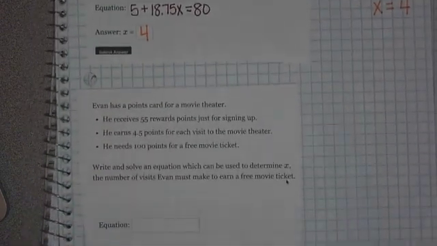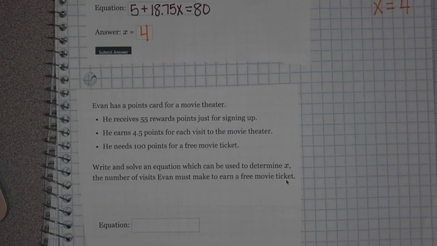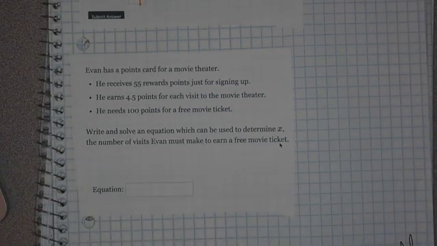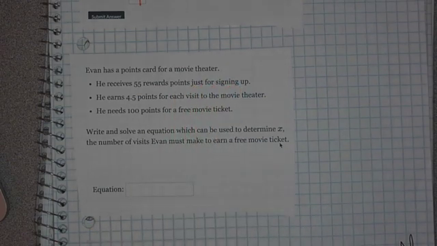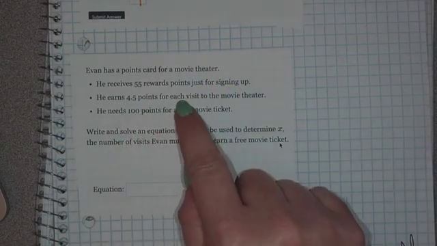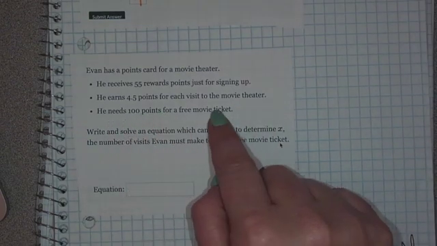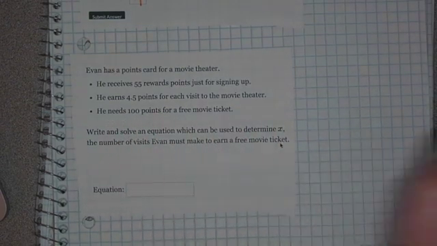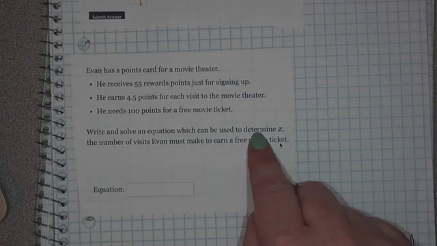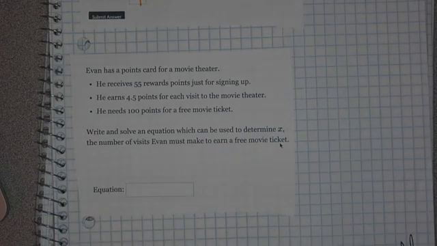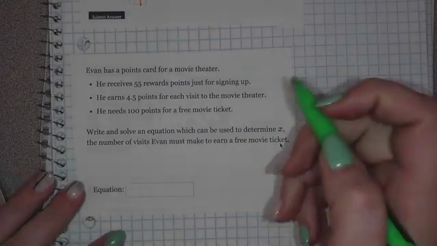Okay, here was another example. Evan has a points card for a movie theater. He receives 55 rewards points just for signing up. He earns 4.5 points for each visit to the movie theater. He needs 100 points for a free movie ticket. So he's trying to figure out how many times he needs to go to the movies to get a free ticket. Write and solve an equation which can be used to determine x, the number of visits Evan must make to earn a free ticket.